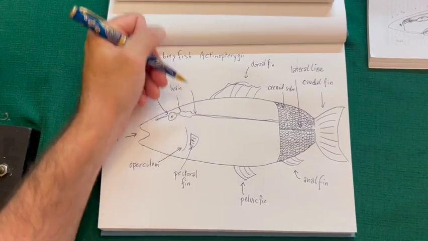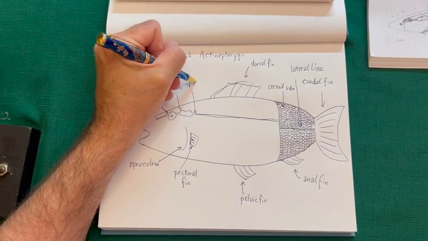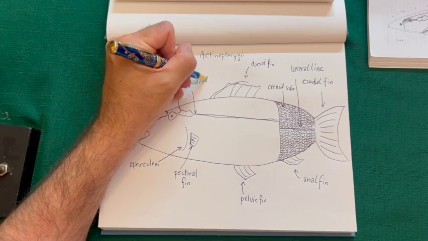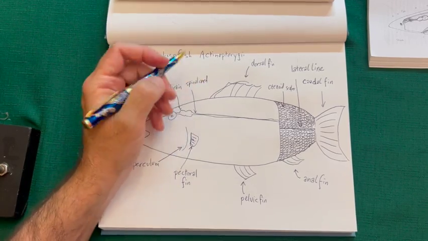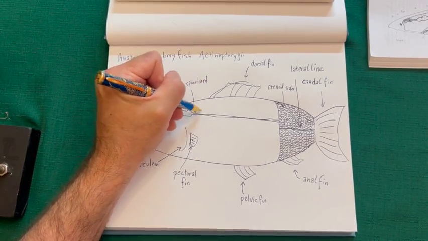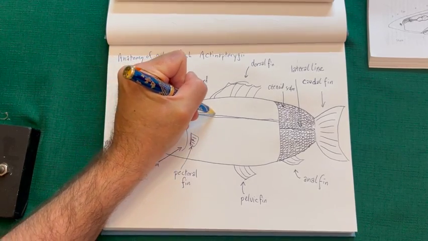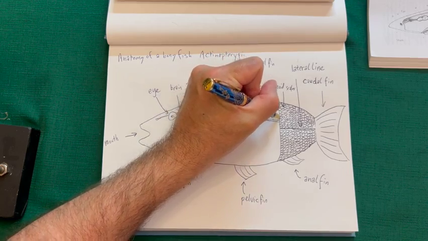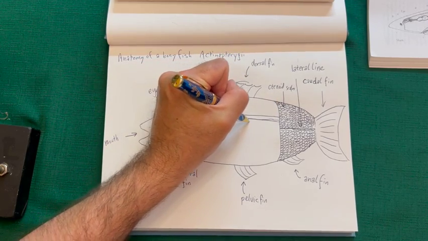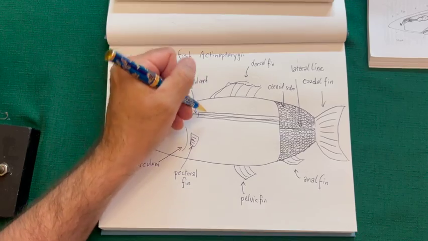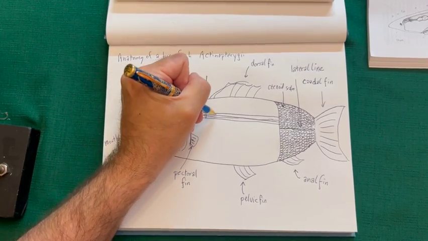Into the spinal cord. And the spinal cord, the skull attaches to it. I'm just going to draw around that spinal cord a series of vertebrae.